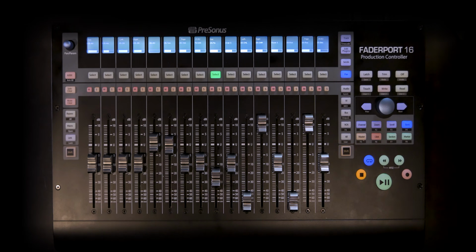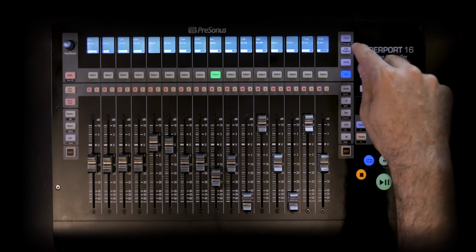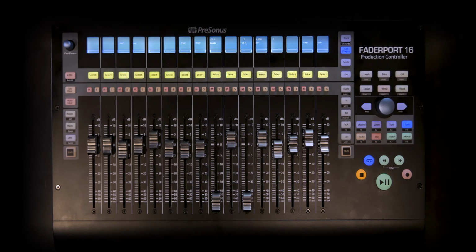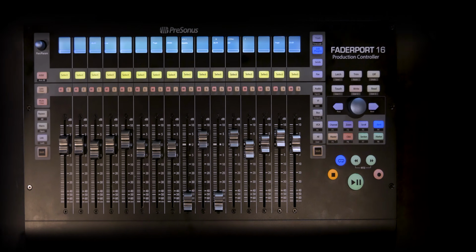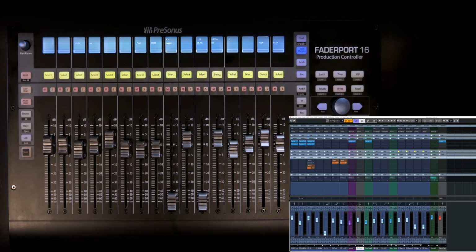Now let's look at the edit plugin option. I'm going to click on edit plugin once to activate the edit plugin feature of the FADERPORT. And this is quite interesting, actually. So let's select, for example, the snare.